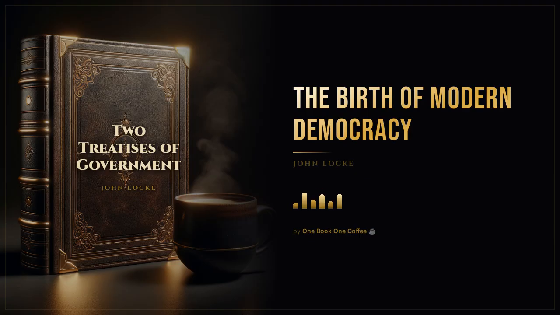But here's where it gets even more interesting. Locke argues that this arrangement only works if everyone involved understands the deal. The government gets specific, limited powers to protect natural rights, but it doesn't get to become the new threat to those same rights. It's like hiring a bodyguard who then decides they own your house. That's not protection. That's a different kind of tyranny. Now you might be wondering, how does this play out in the real world? Look around at any modern democracy, and you'll see Locke's fingerprints everywhere. When we talk about constitutional limits on government power, that's Locke.